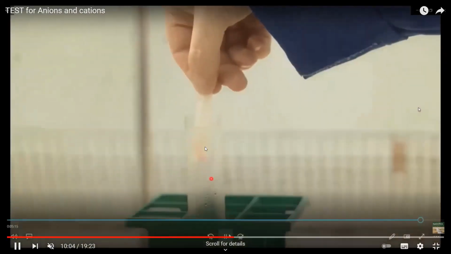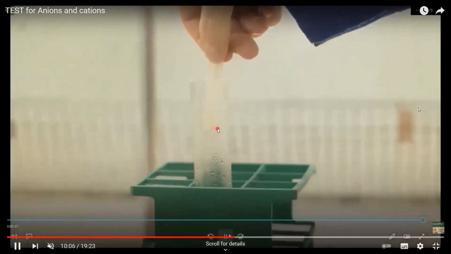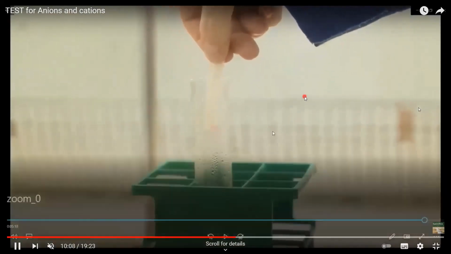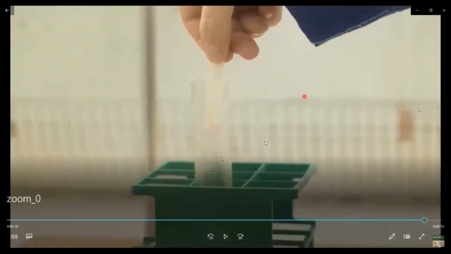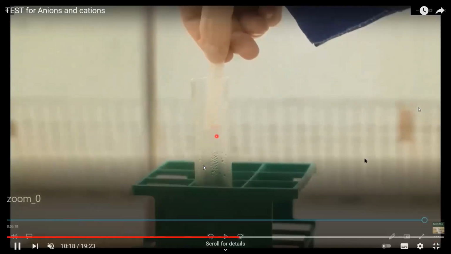This purple color will disappear. You can see when you open, the purple color changes to colorless. This confirms that the gas released here was sulfur dioxide, and the ion present was the sulfite ion. Sulfite ion means SO3.